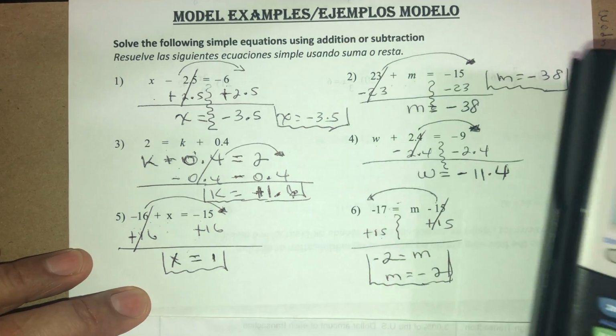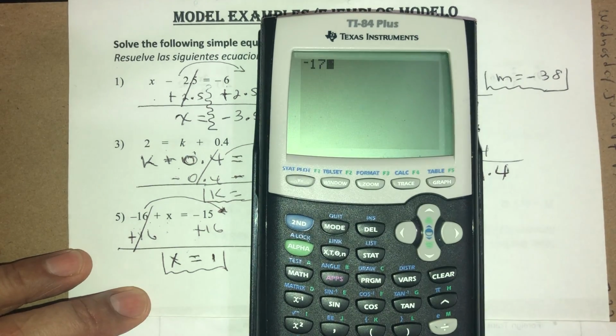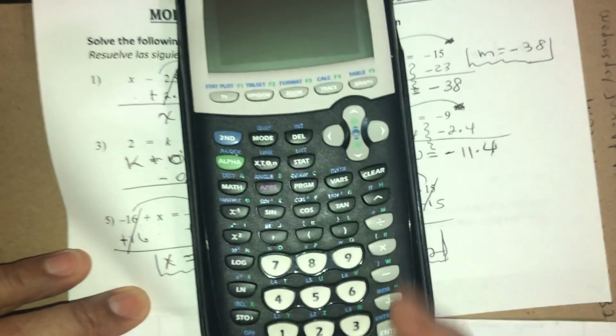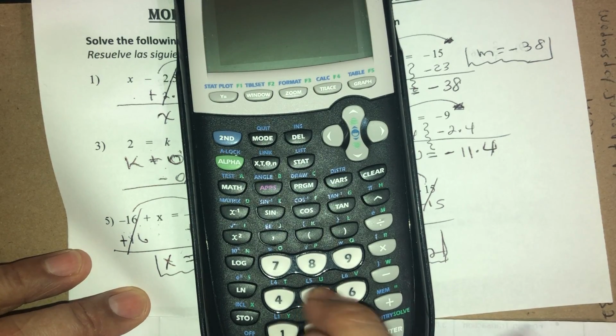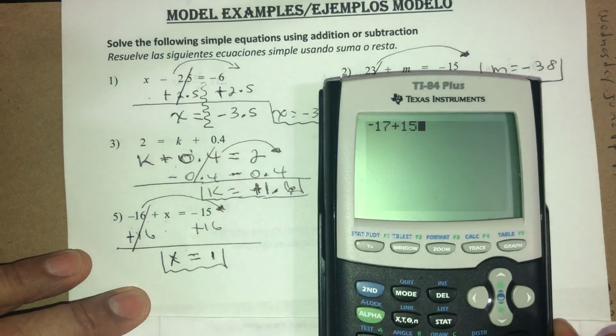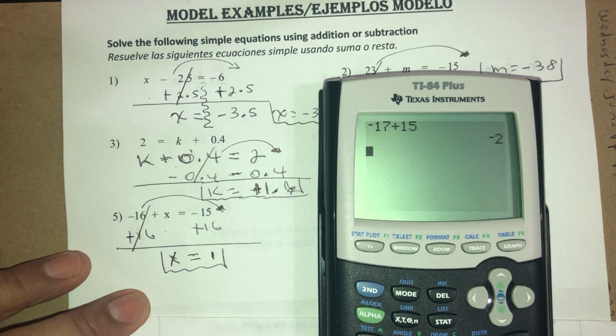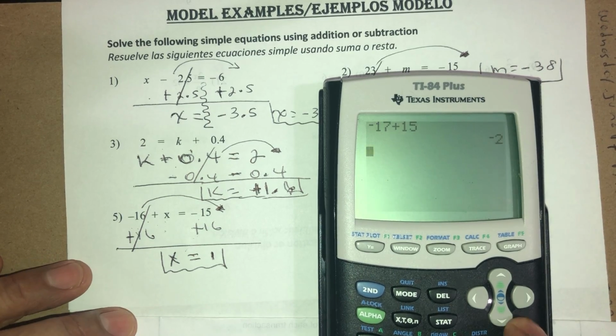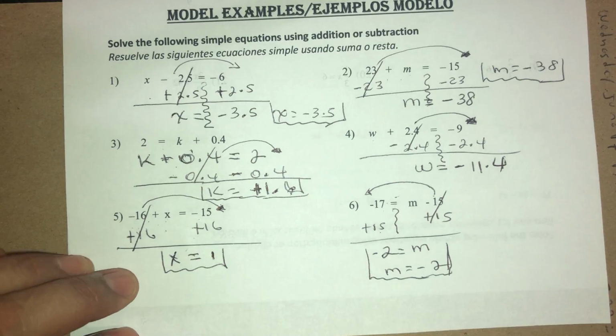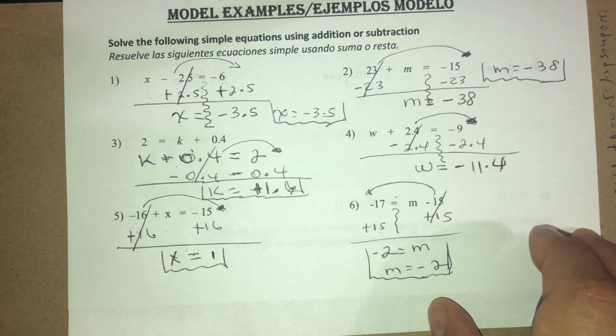Now, what's the other number? Plus 15. You get something like that, and you press enter, and that's your answer. Guys, you don't need a calculator for this, but if you do, that's what you have to do.